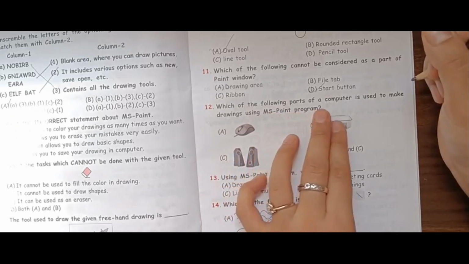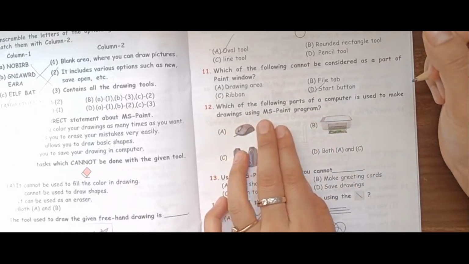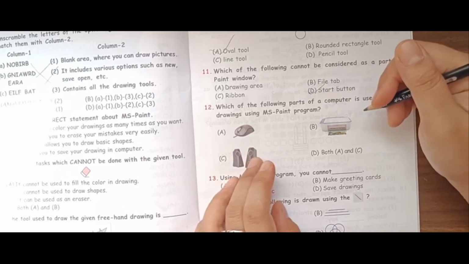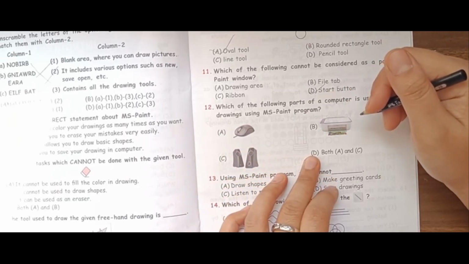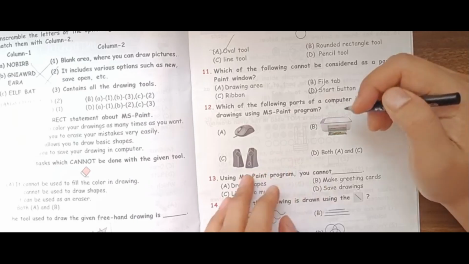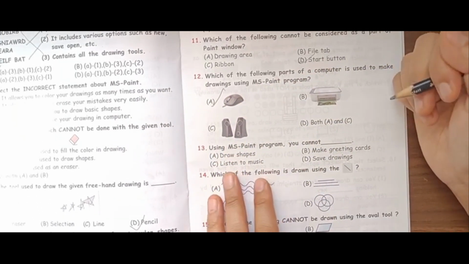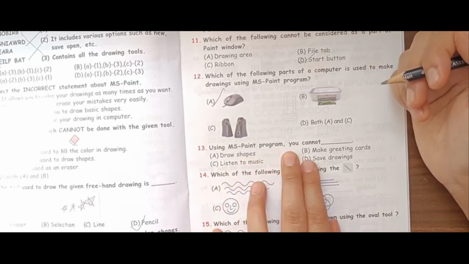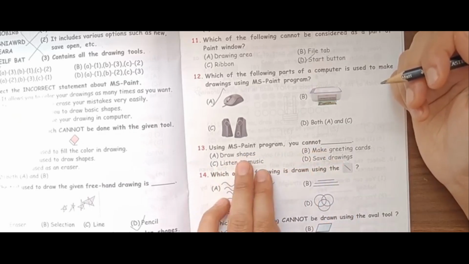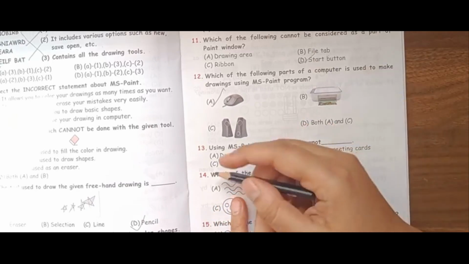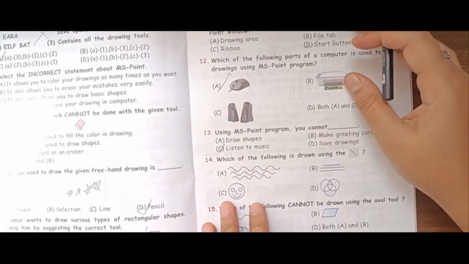Which of the following parts of a computer is used to make drawings using MS Paint? Mouse, printer, speaker, both A and C. So the answer is A. Mouse is used. We don't need speakers for it, not a printer. Using the MS Paint program, you cannot draw shapes, you can make greeting cards, you can listen to music. No, you can't listen to music using it.